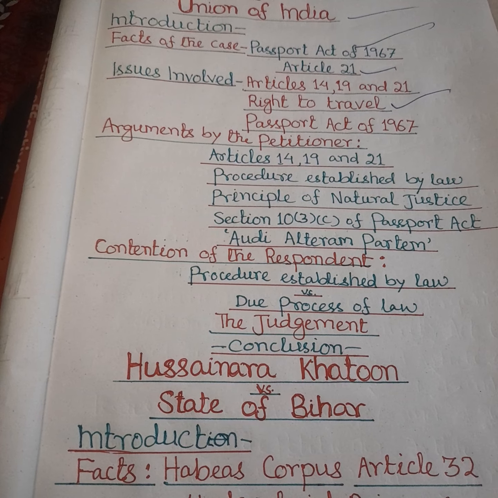So, the issues involved in this landmark judgment relate to Article 14, that is right to equality, Article 19 on fundamental freedoms relating to the right to move freely, and Article 21, the right to travel, and the Passport Act of 1967.